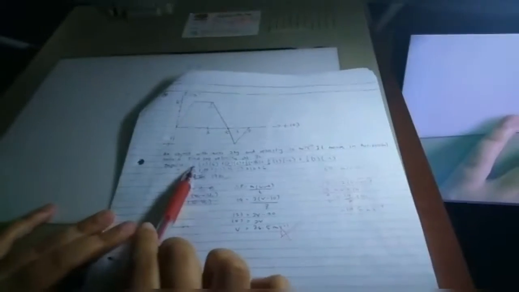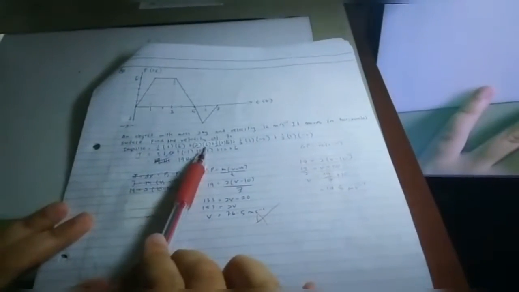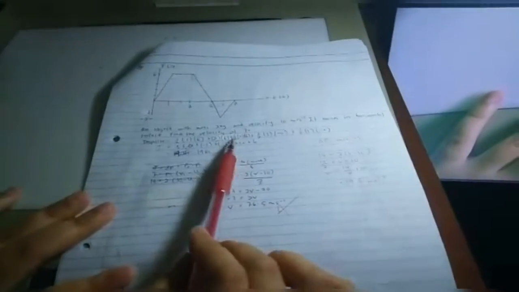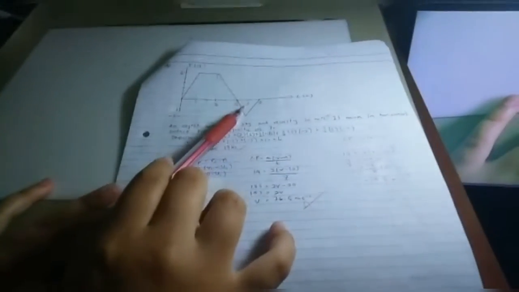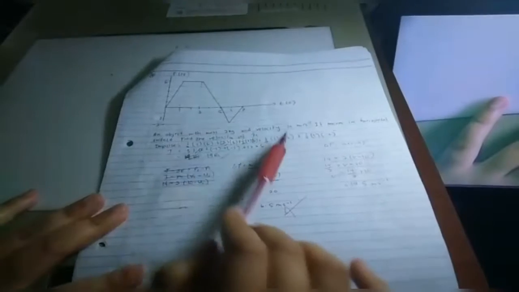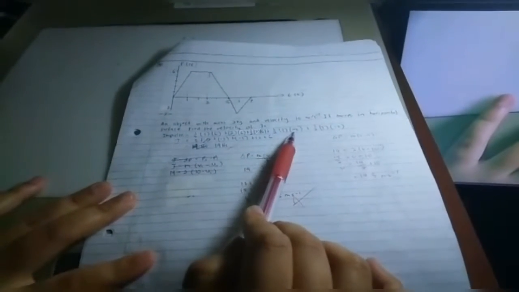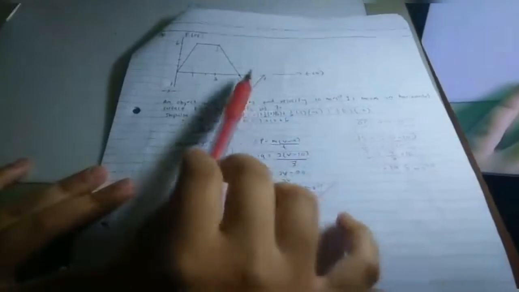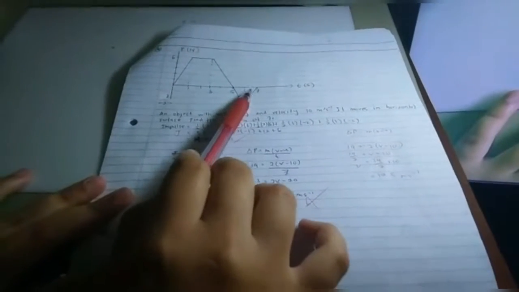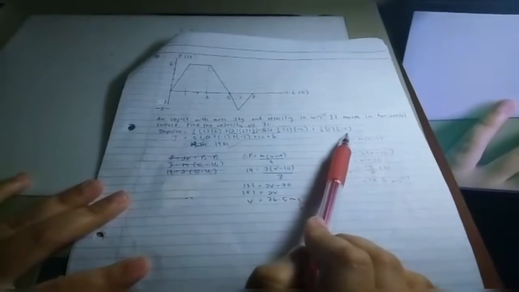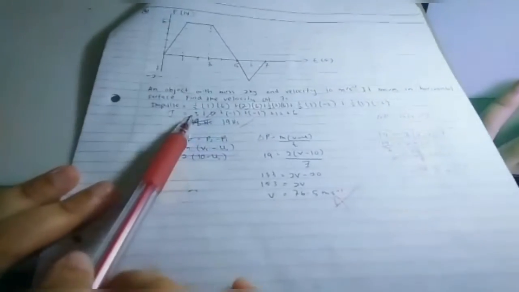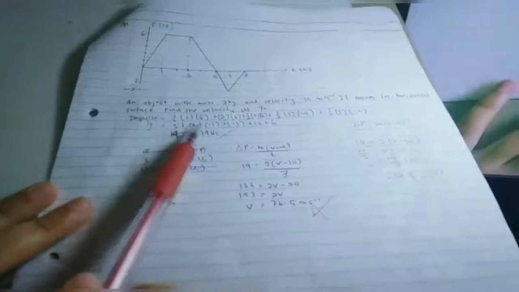Okay, so the area of the graph is 1 over 2 times 1 times c, and the area is 2 times c, and the area is 1 over 2 times 2 times c, and the area is 1 over 2 times 1 times negative 2, and the area is 1 over 2 times 1 times negative 2.